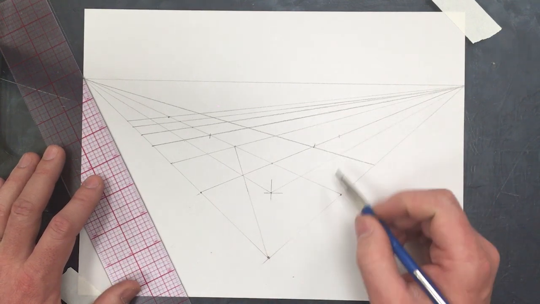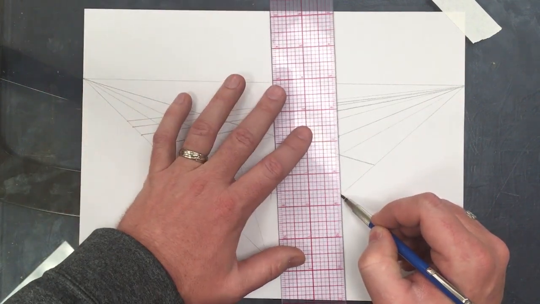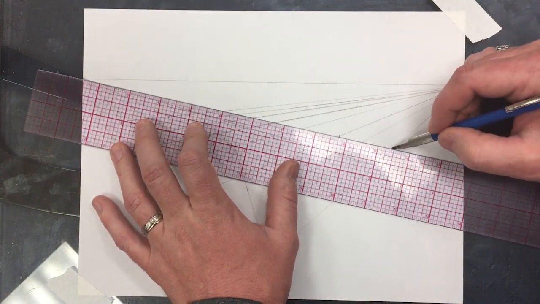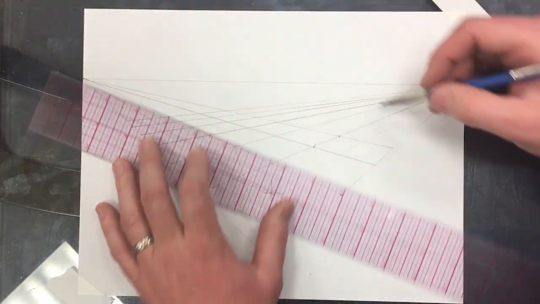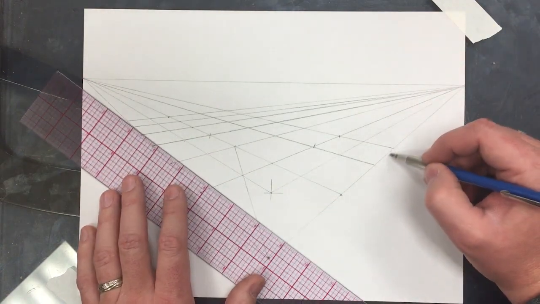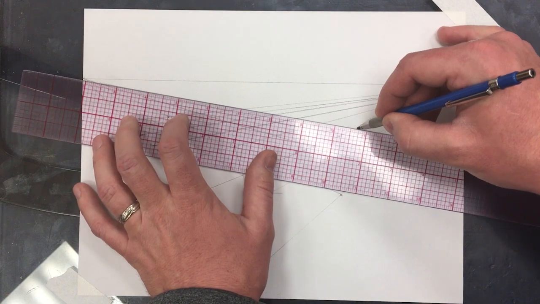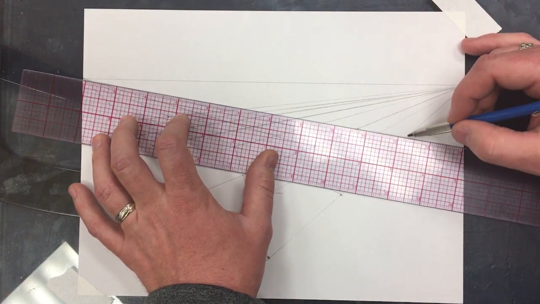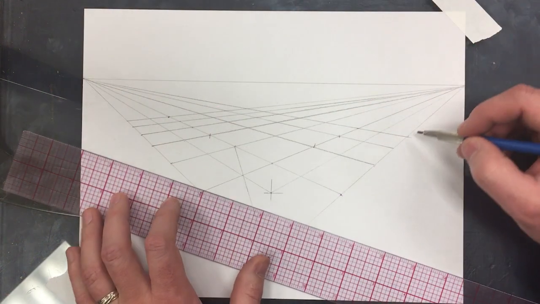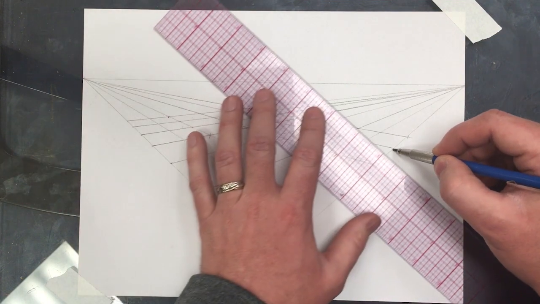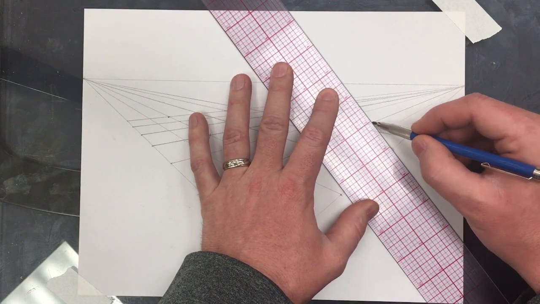If you extend it out, it's going to mess you up. Just drew that line, come back one. Like that. Just drew back one, through the middle.